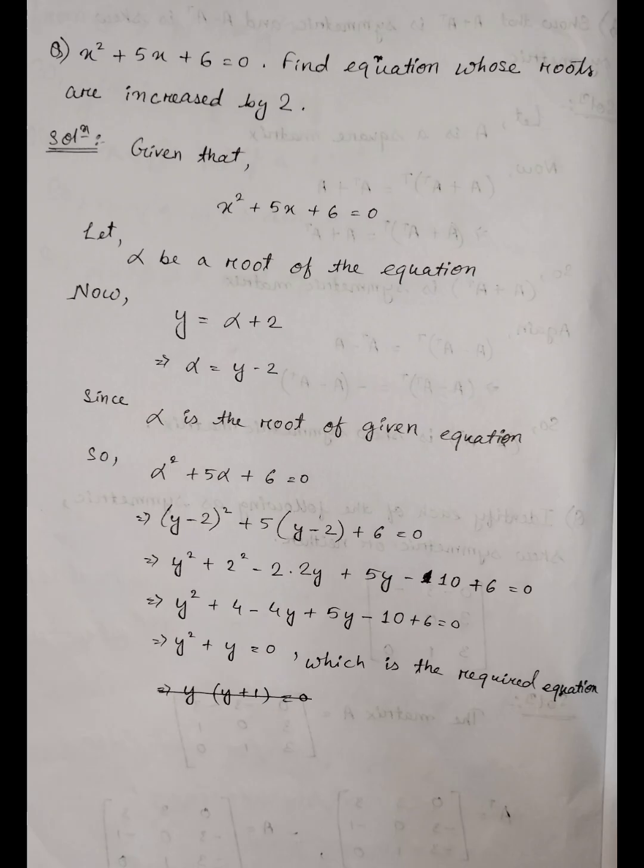In this problem, we have to find an equation whose roots are increased by 2 of the roots of the given equation. So, let alpha be a root of the given equation. Since the root is increased by 2, so y is equal to alpha plus 2. Here we get the value of alpha. Since alpha is a root, so replacing x by alpha, we got an equation and solving that by putting the values of alpha, we got the required equation.